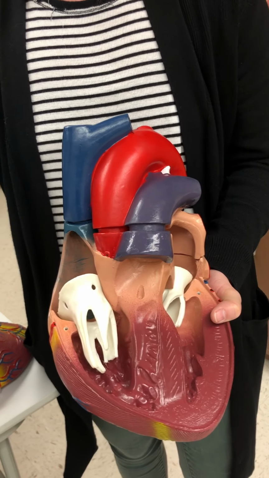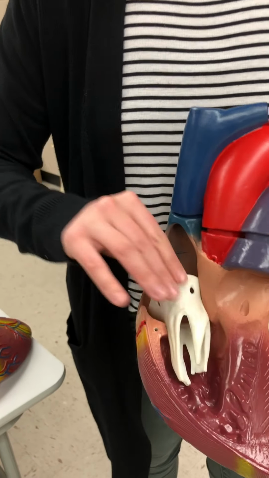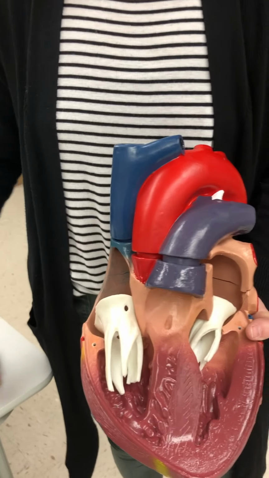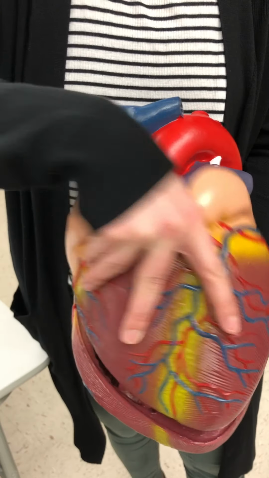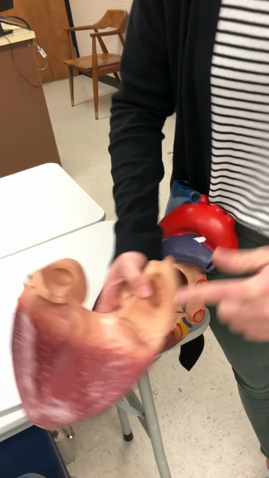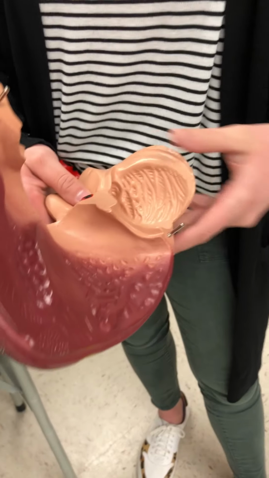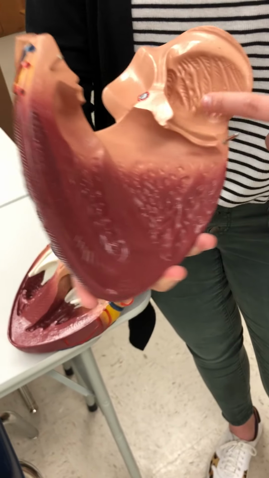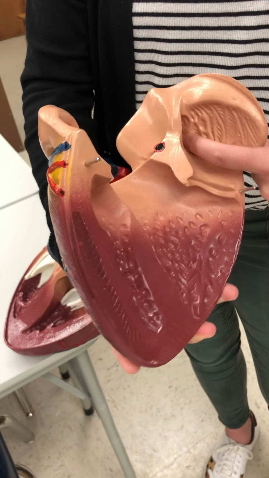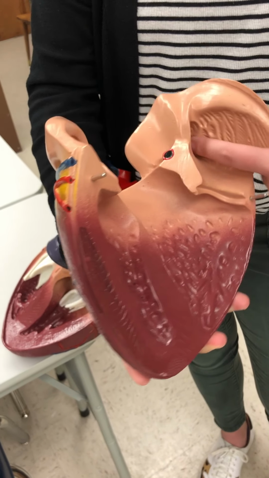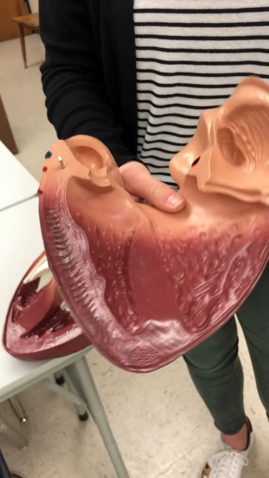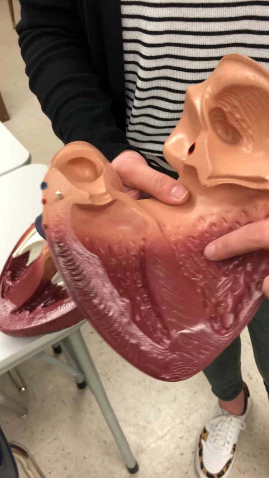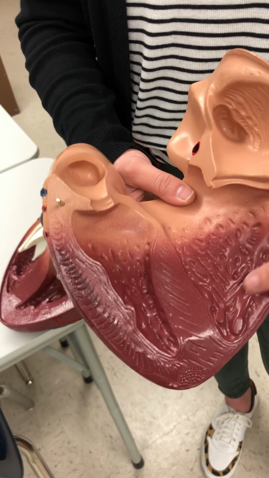And then if we go towards the inside of the heart now, so if I put this here and then I take it off, this right here is still the inside of your atria. So the muscular ridges on the inside of your atria are called your pectinate muscles. So those are located right here. And then the muscular ridges inside of the ventricles down here are called your trabeculae carneae.